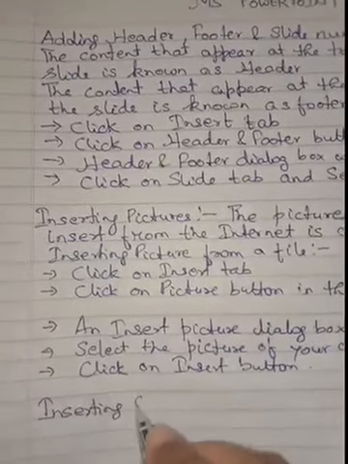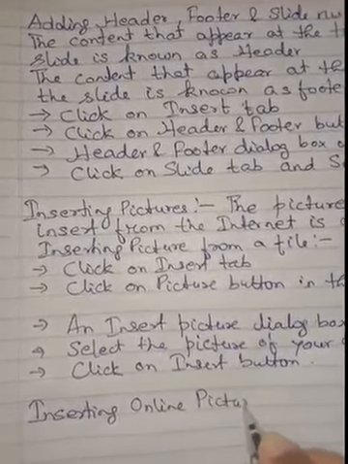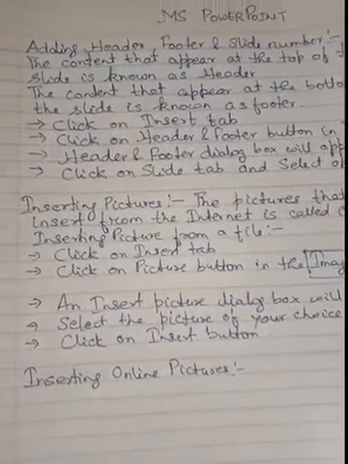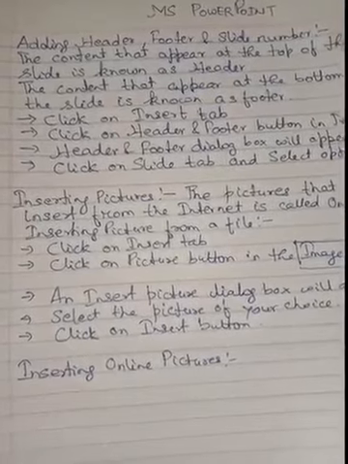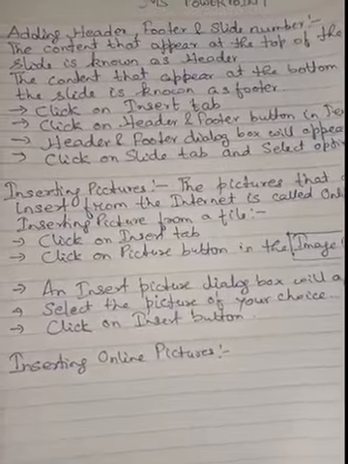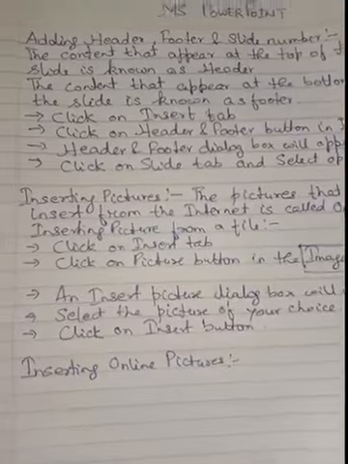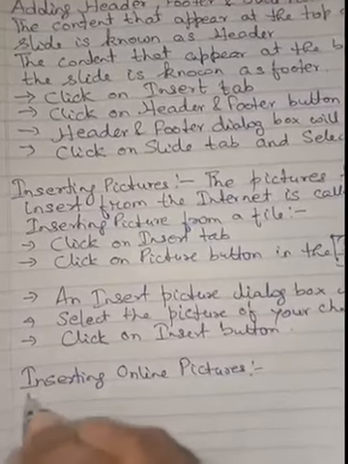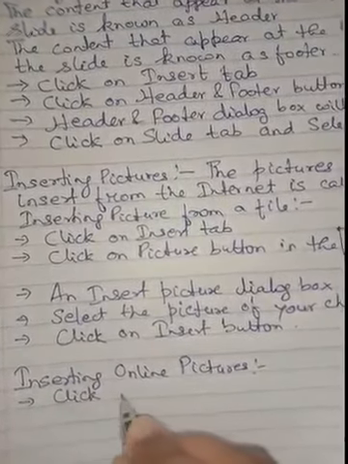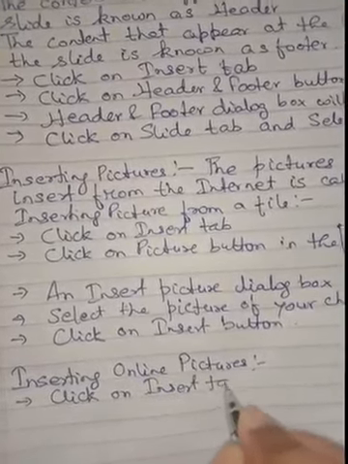Inserting online pictures. I have already told you what online pictures are: the picture from the internet that is inserted in our slide is known as an online picture. For inserting the online picture, first of all, we have to click on the Insert tab.